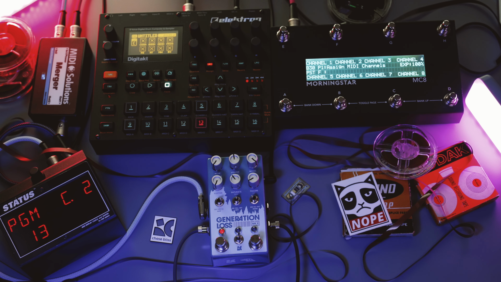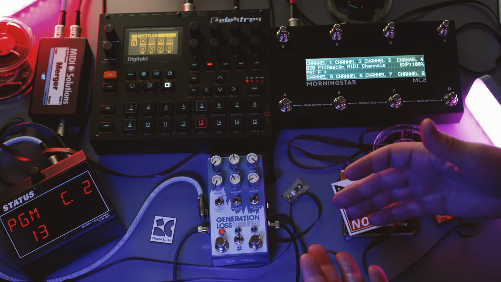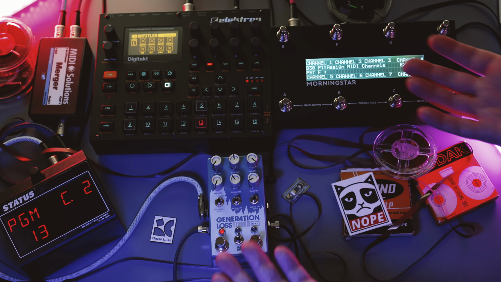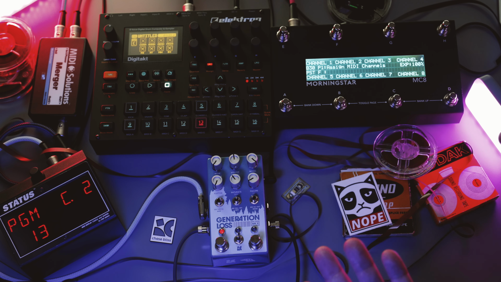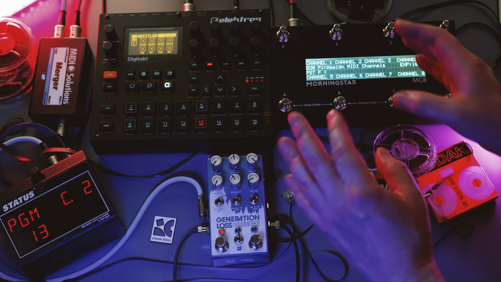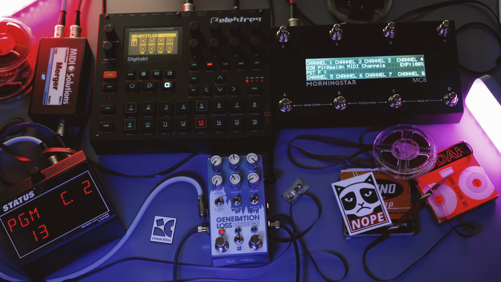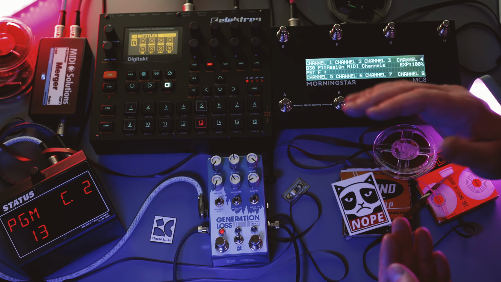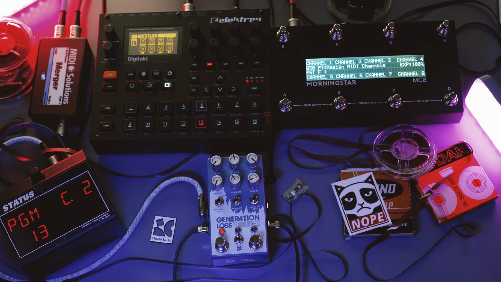All right, what do we do? Well, in this case, you would have sent me an email and I'd say, well, this looks like all the normal stuff, and I'm kind of scratching my head. You can even put another Chase Bliss pedal here and it works fine in this setup. But with the Generation Loss Mark II, which we redesigned from the ground up, there is one little stipulation here that you're going to have to do.